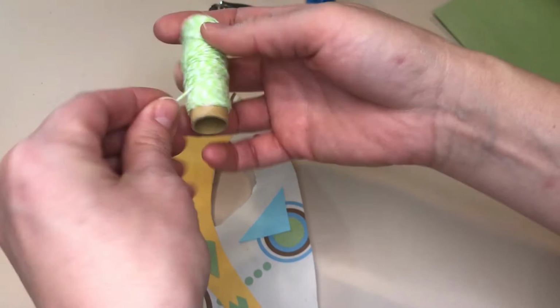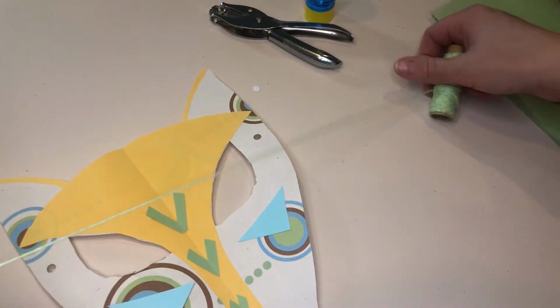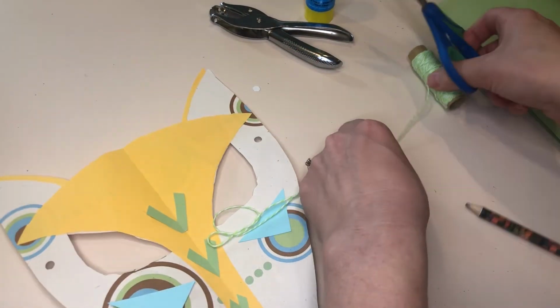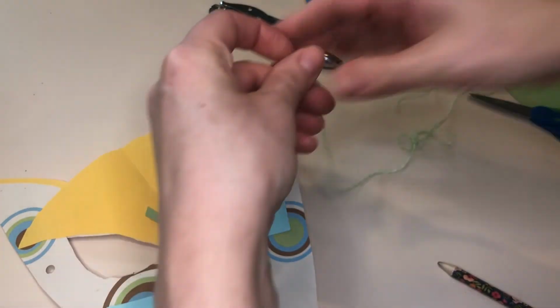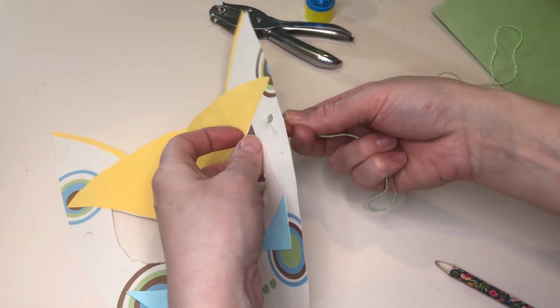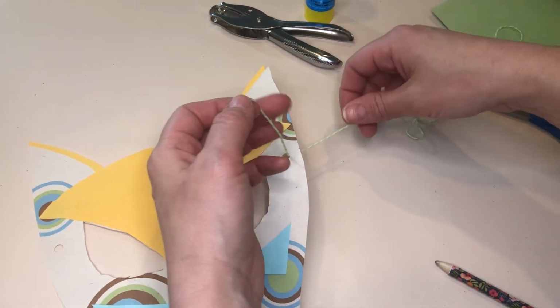And I have some string here, so I'm just going to cut a length of string that I can attach on each side.